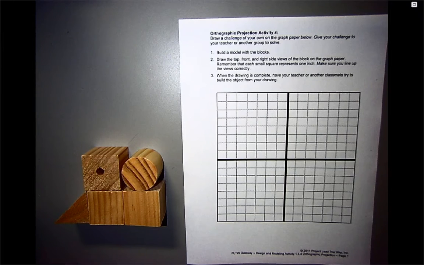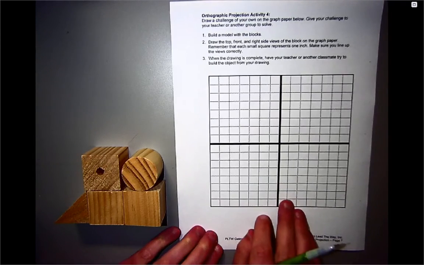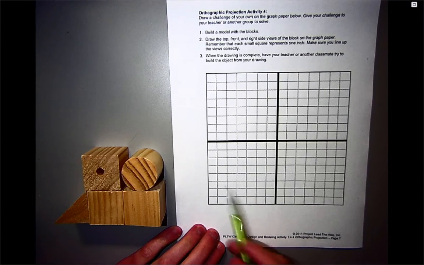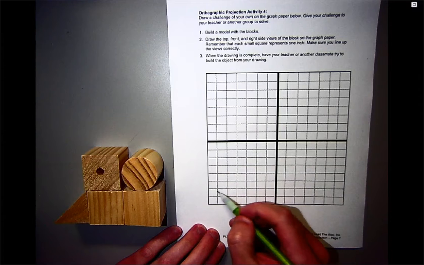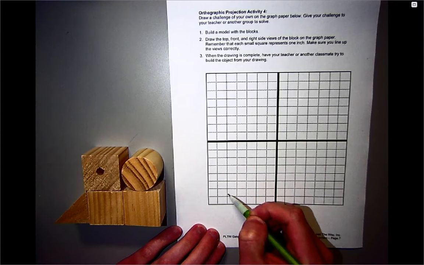Once I arrange them the way I want them to look, I'm going to do an orthographic drawing of those blocks. I'm going to use each one of these boxes as a ½ inch. These cubes are 1 inch square, so they're 1 inch wide, 1 inch tall, and 1 inch deep. So 1 inch cube. But for this, we're going to draw it so that each box is a ½ inch.